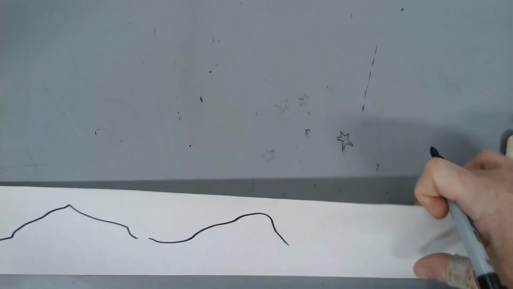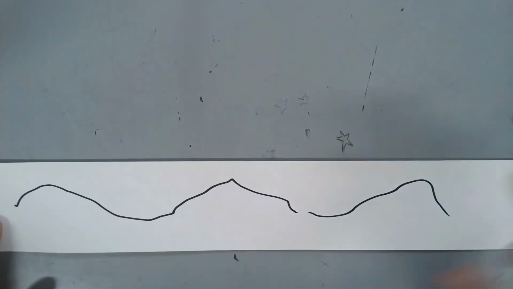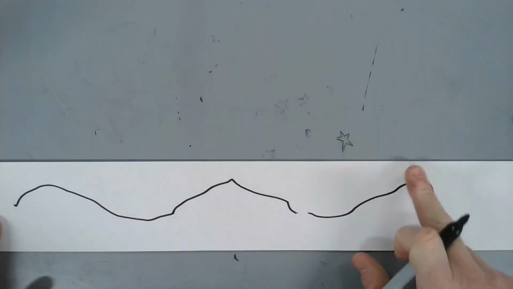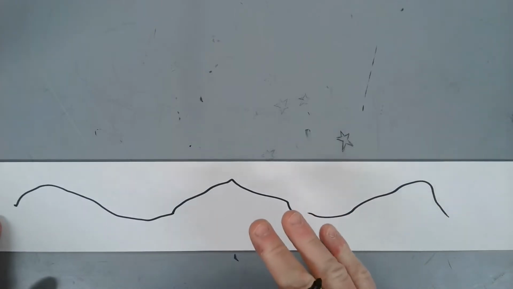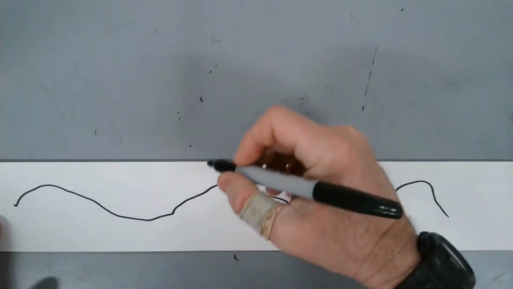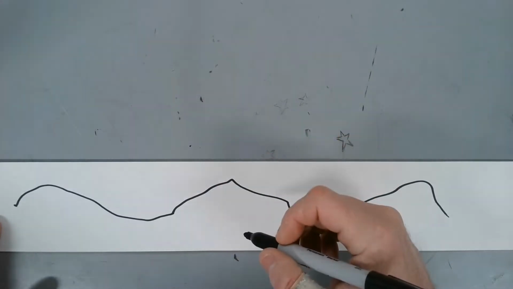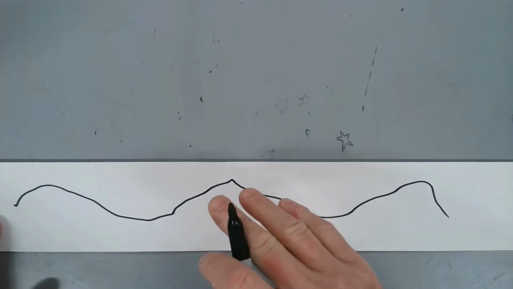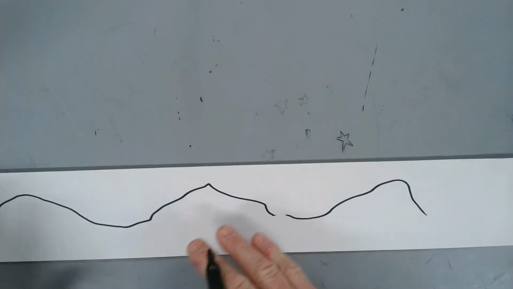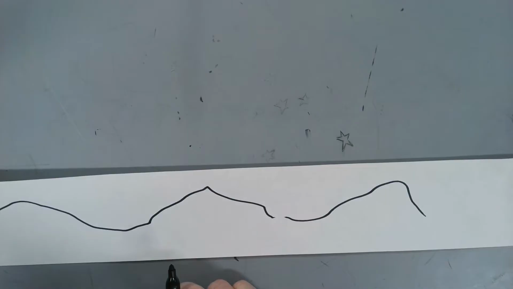You can see what happens. I don't have waves as frequently occurring. My frequency went down as my time to move across the page went up. So once again, this reinforces the notion that frequency and period are inversely related.